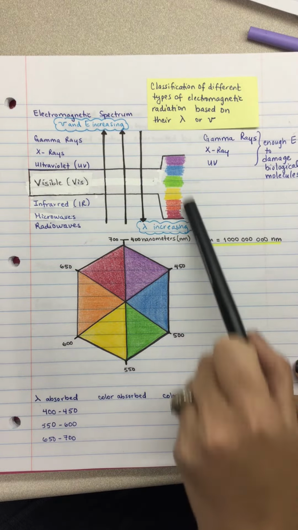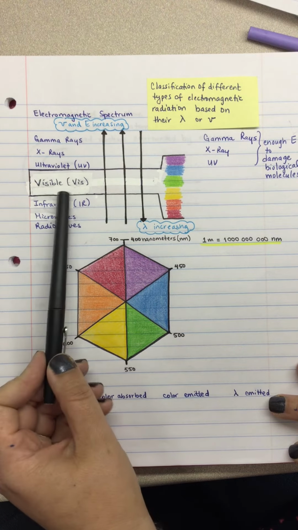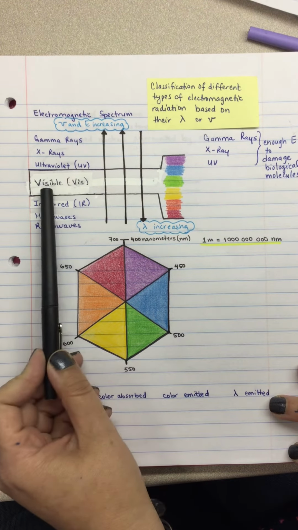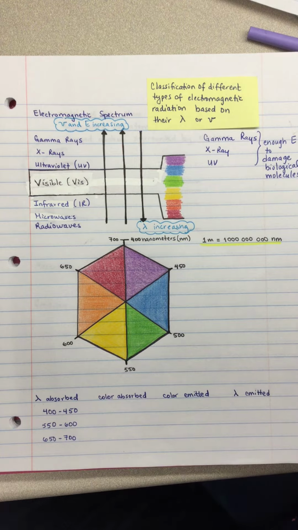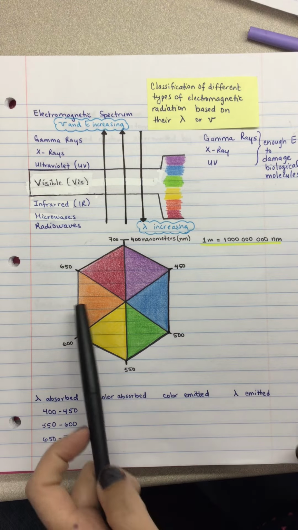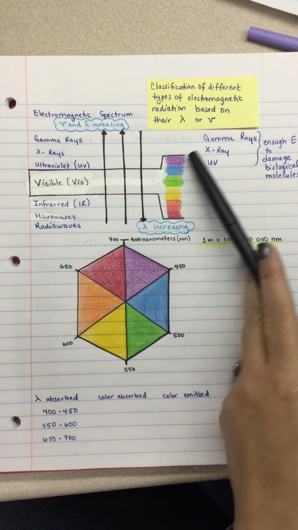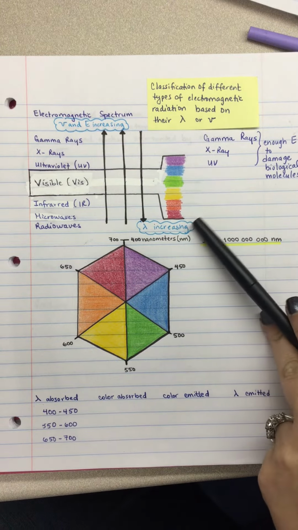So for your colors here contained in the visible part of the electromagnetic spectrum, we can also use my three arrows here to see what's happening with those three properties: energy, frequency, and wavelength. And I have my diagram down here, and it's representing exactly the same thing that you have here.